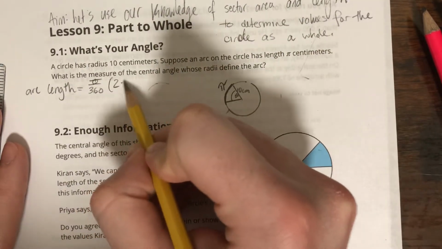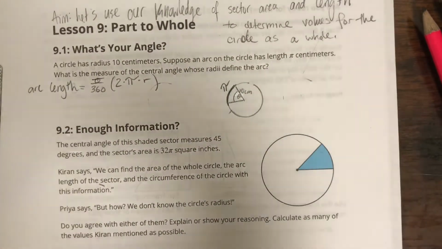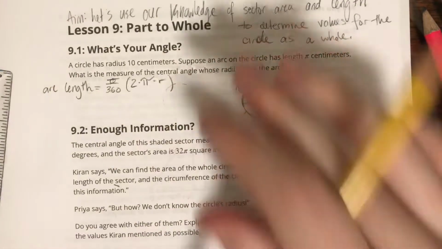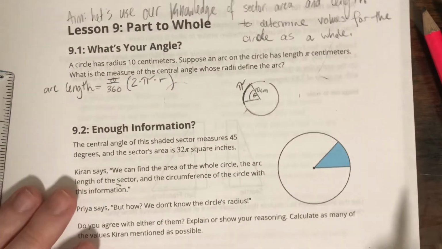That would be 2 times pi times r, or just pi times d if you wanted to use diameter.